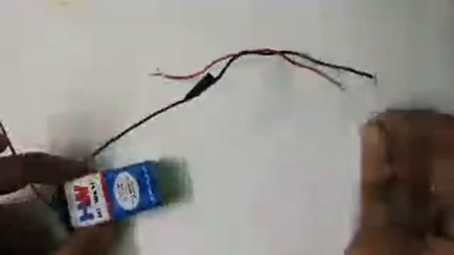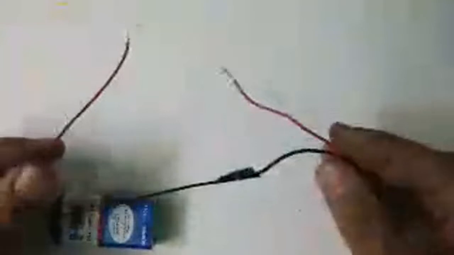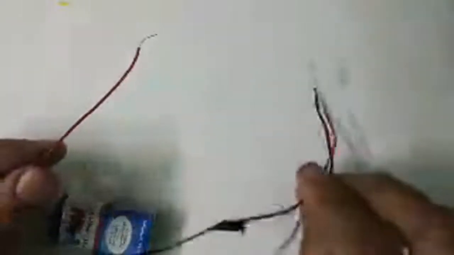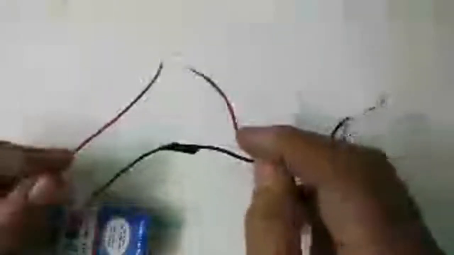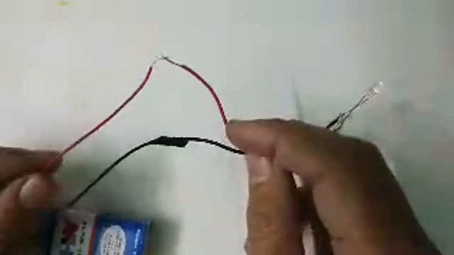One is connected to plus and one to minus, and the two wires are connected to a bulb, which is the LED bulb. Now the two wires are not connected, so the bulb is not lighting up. When I connect the two wires, the bulb lights up.